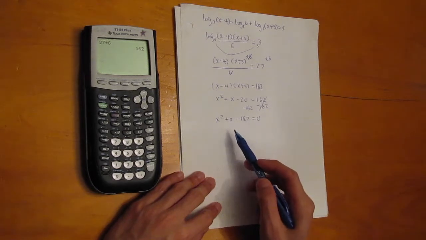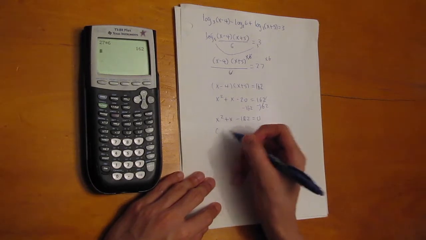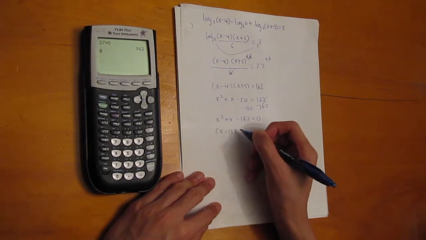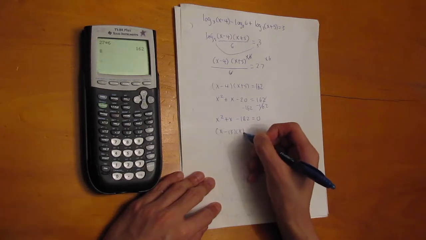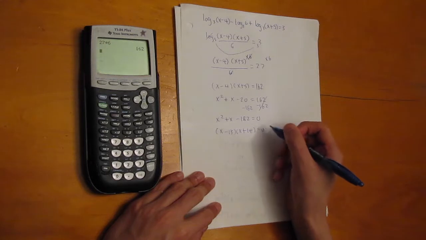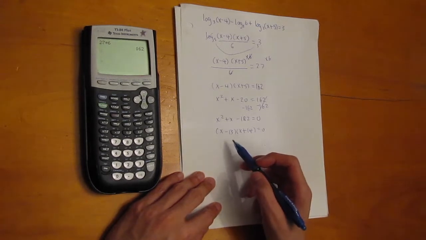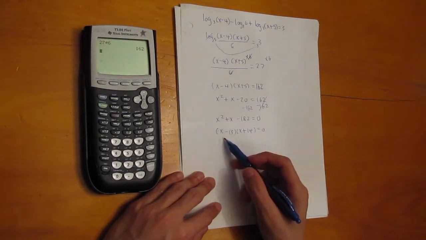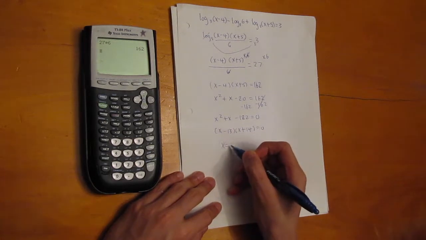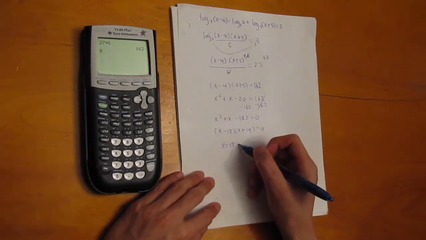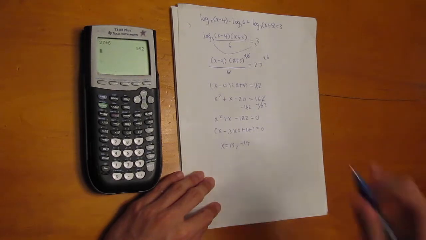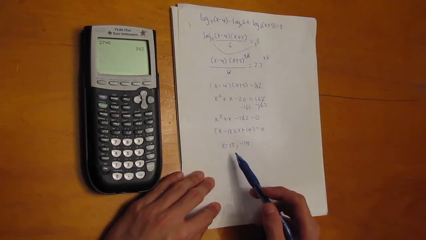Now with this you can actually factor it, and it will be x minus 13 times x plus 14 equals 0. Now from here you take from this, you get x equals 13 and negative 14. You switch the signs when you take out x.